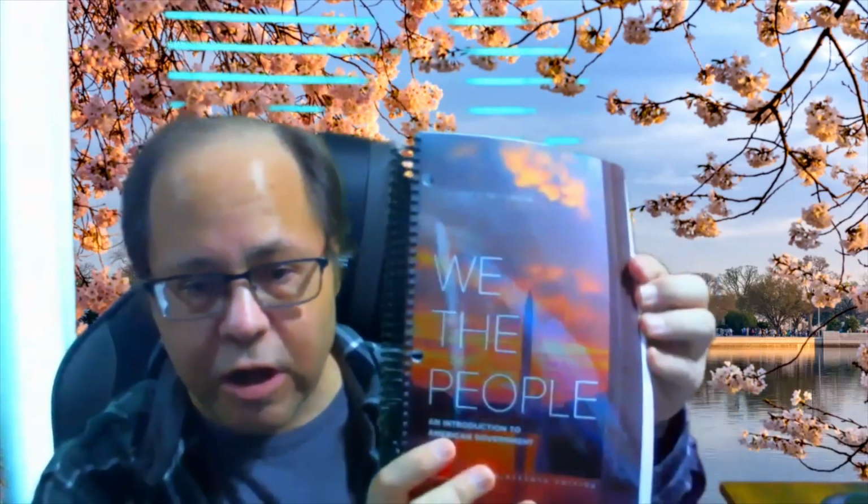The book for this class is called We the People, which is an introduction to American government. It's also listed on Canvas, so you need whatever version it is. You're pretty much safe on any version or any later version. This is the most recent version. For all I know, they might even have one after that. But this is the one we're using here, and it's a great text.